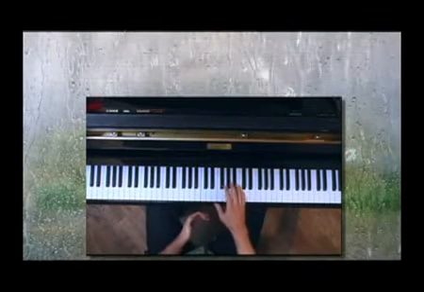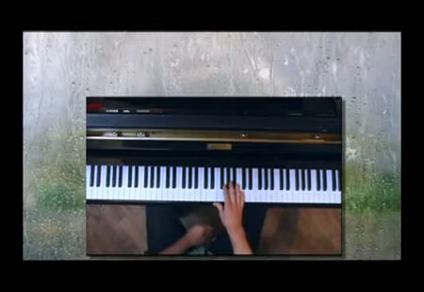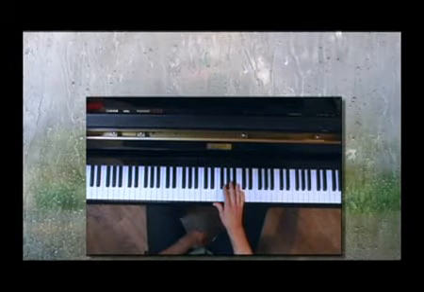Now start at the top of the scale and read the scale going down and then back up. 1, 2, 3, 4.